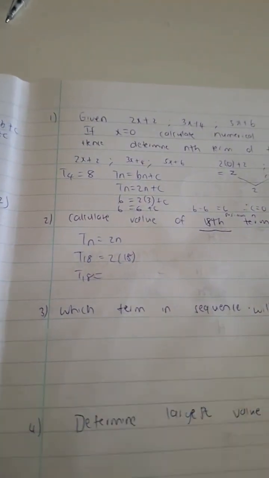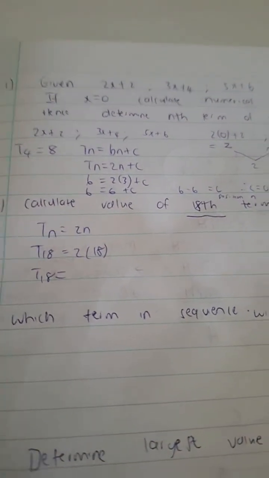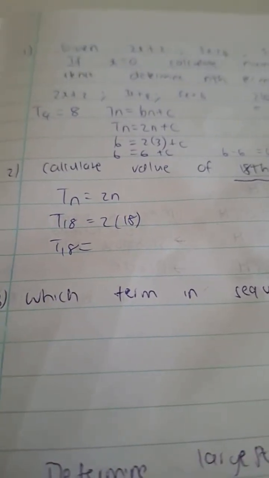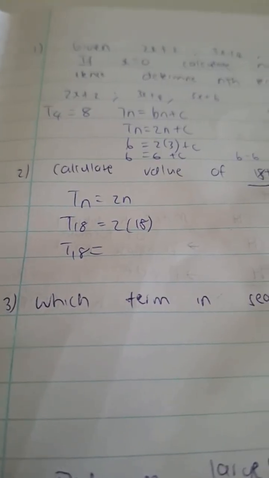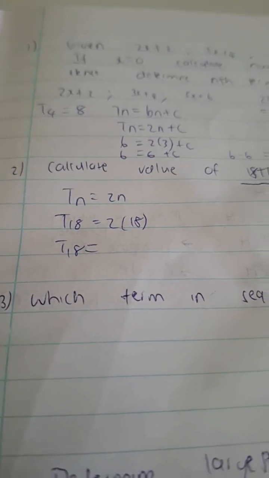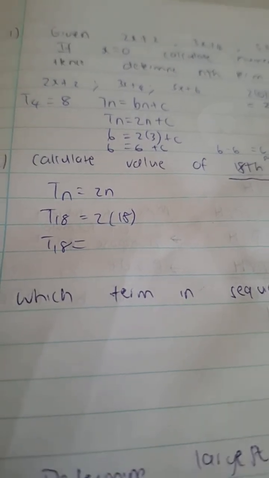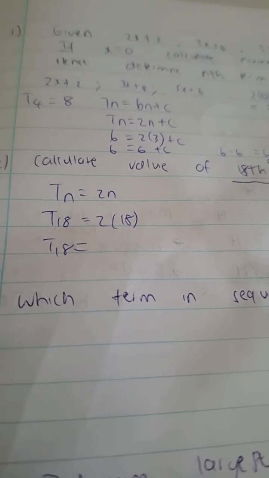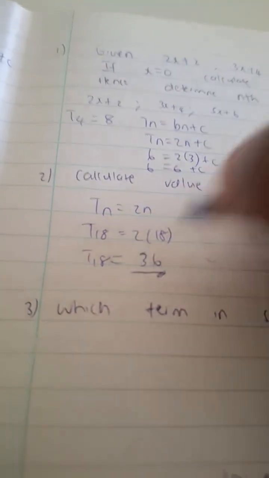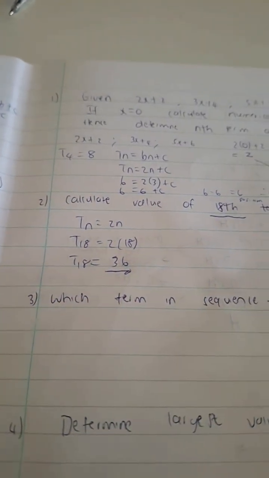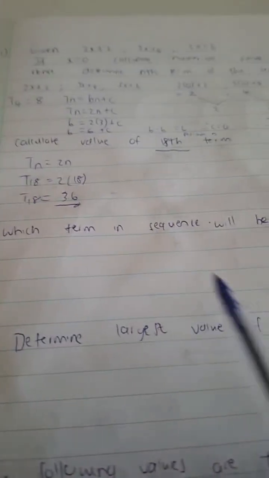Guys, what's 2 times 18? Let's see if in the comment section people are with me here. Let's see if people know their maths here. What's 2 times 18, guys? Thank you. So that means that is the value of the 18th term. It is 36. Okay, let's move on.